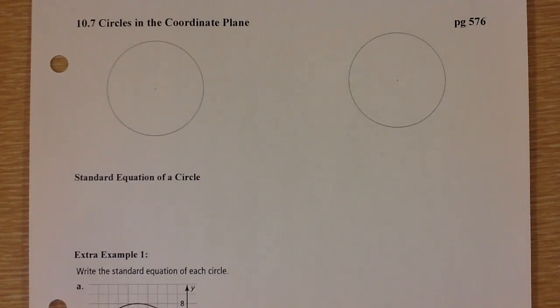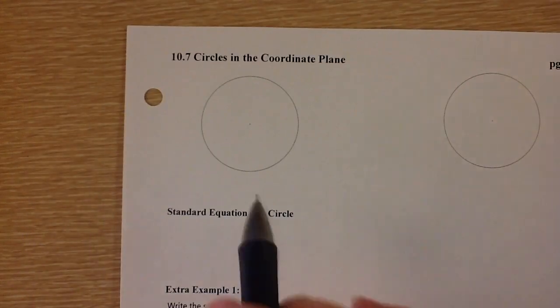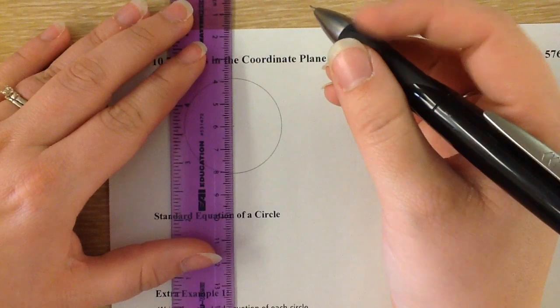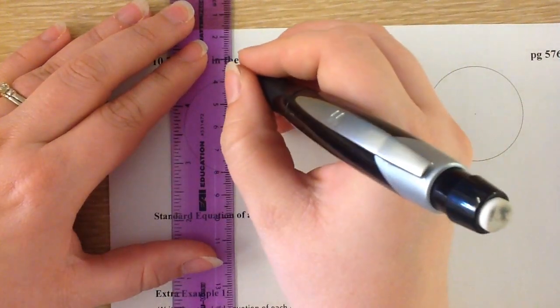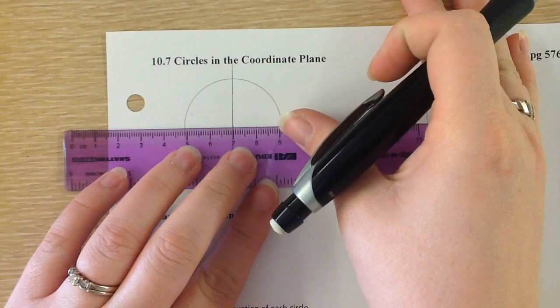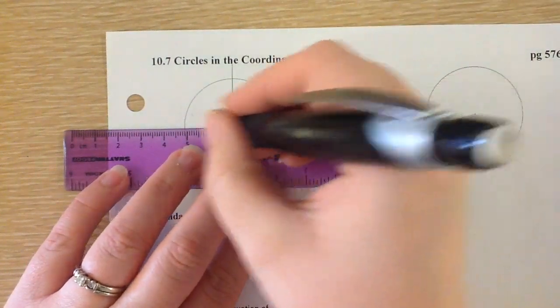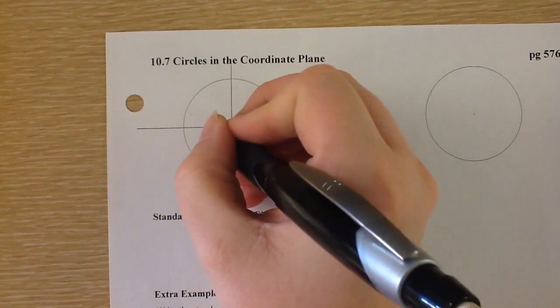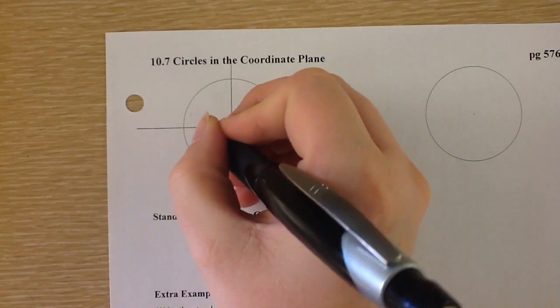So to do that, what we're going to do is we're going to take this very first circle here, and we're going to put it on a coordinate plane. We're going to put it on an XY axis. And for simplicity, I'm going to put it on an XY axis with a center at the origin. Okay, so here, my center of this circle is at the point 0, 0.